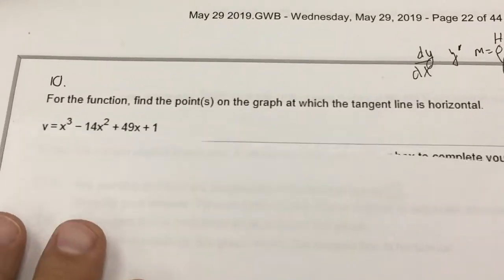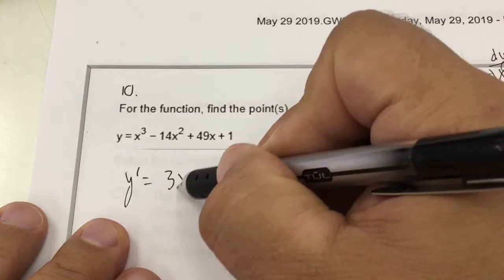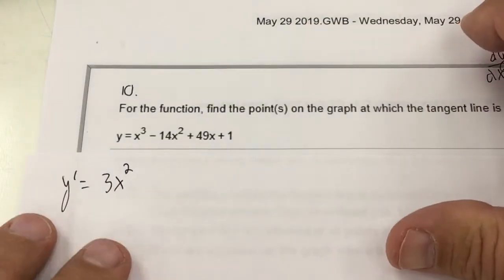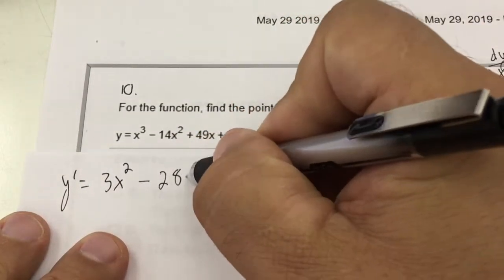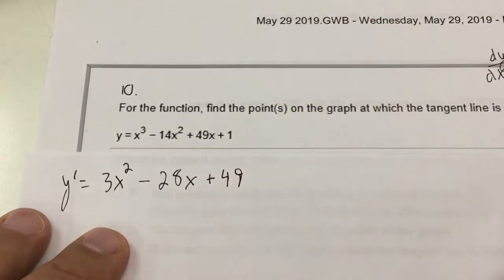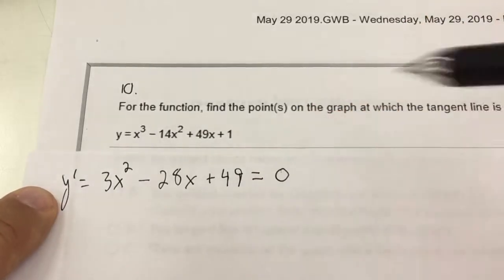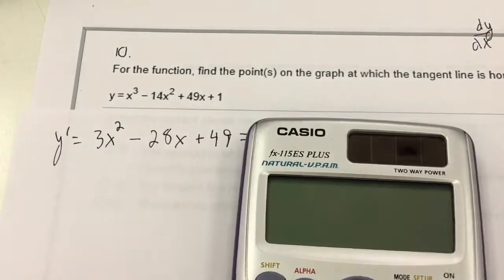And that derivative is pretty straightforward. It's going to be y prime, the derivative, equals 3x squared, notice 3 times 1, minus 28x plus 49. Now, I have to set this equal to 0. I want to know where the derivative is equal to 0. Now, this calculator can solve a quadratic if it's set equal to 0.